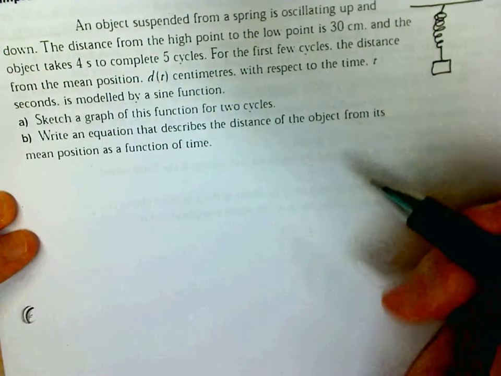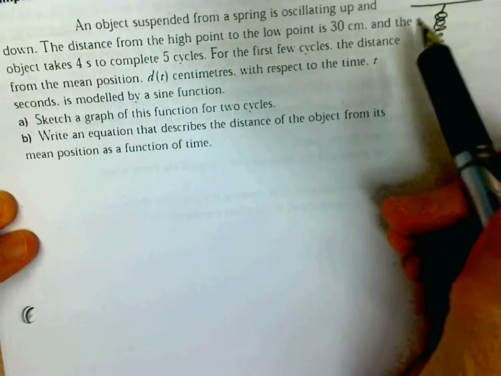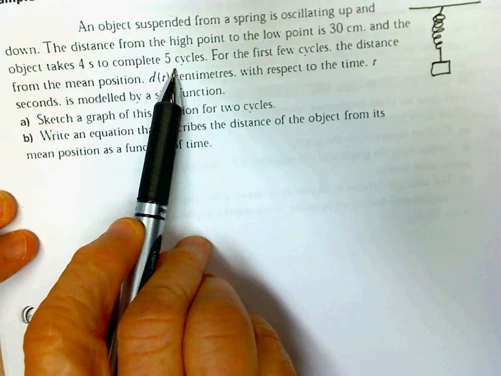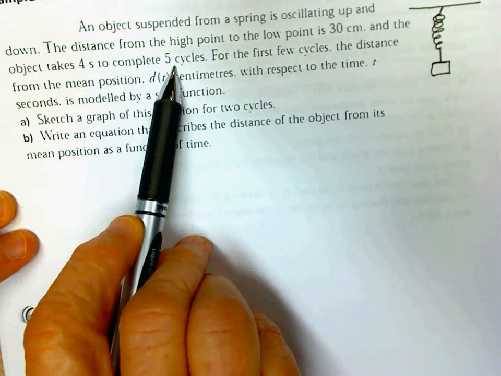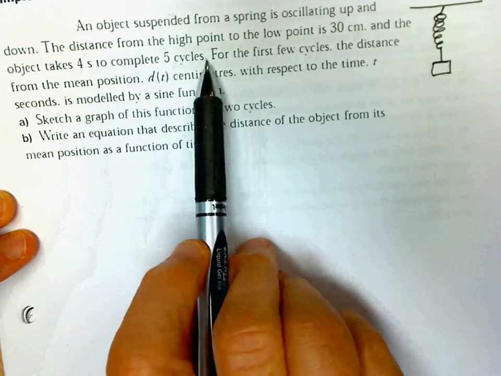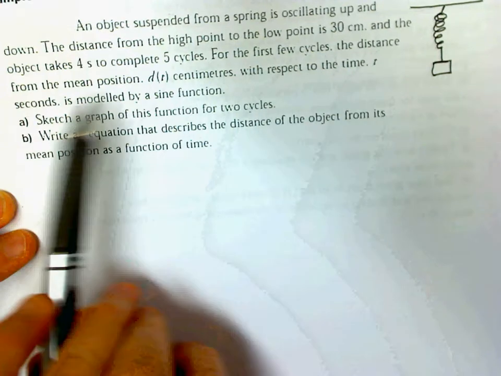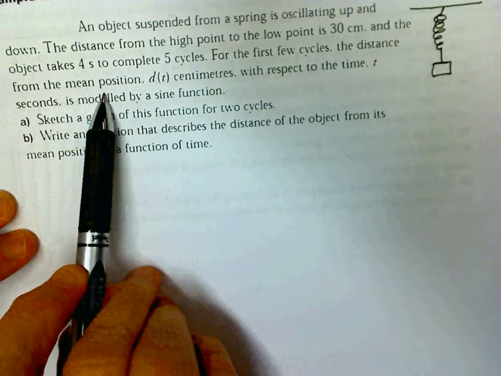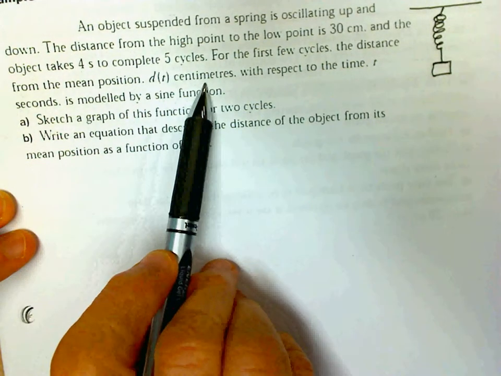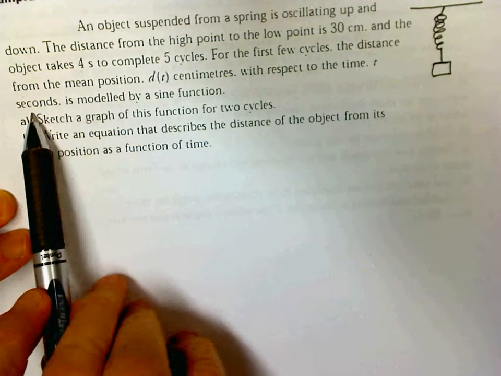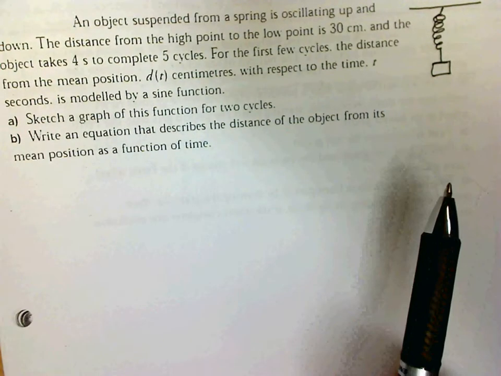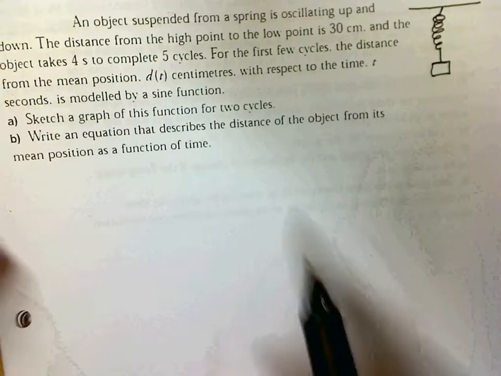And the object takes 4 seconds to complete 5 cycles. So 5 cycles in 4 seconds. For the first few cycles, the distance from the mean position d of t centimeters with respect to time in seconds is modeled by a sine function. Sketch a graph for 2 cycles. Okay, let's see what we can do.